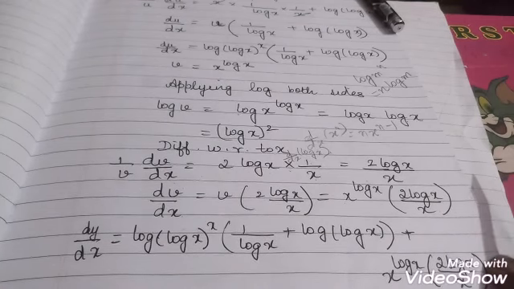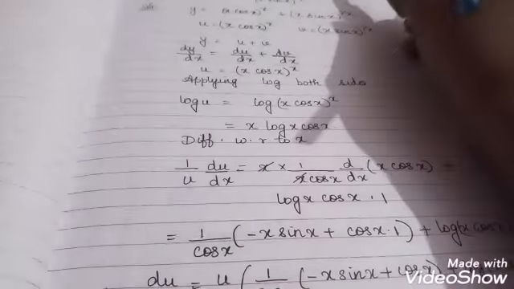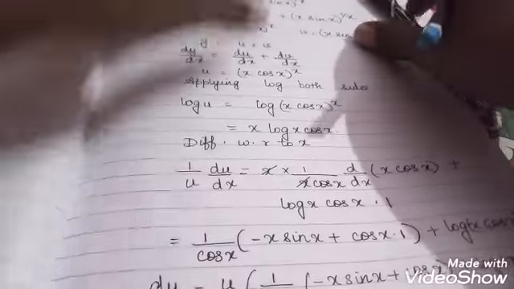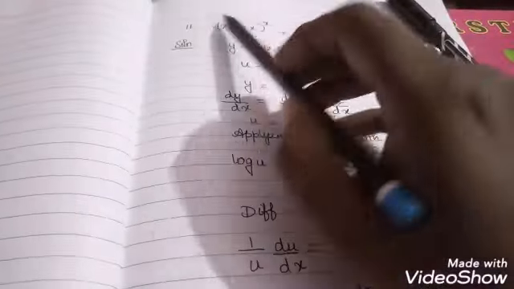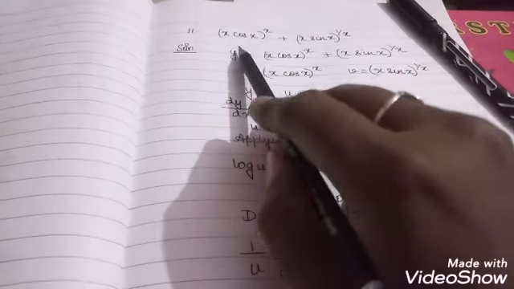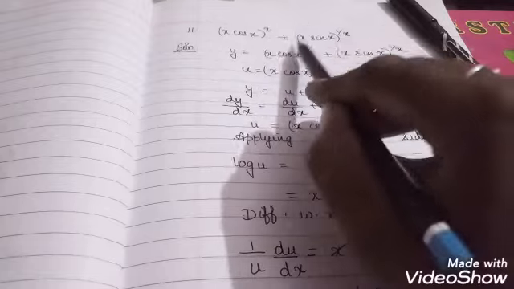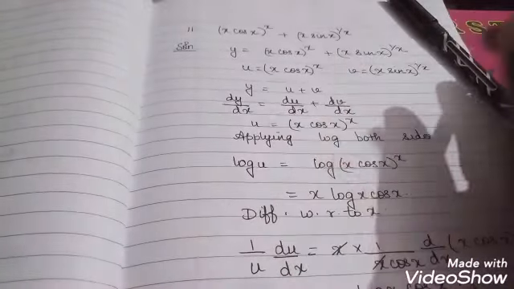Now we'll go over to the next question. So here we'll see what the next question is. So here we'll take the 11th one. So what's the 11th question given here? x cos x the whole power x plus x sin x the whole power 1 by x. This is what is given to us.